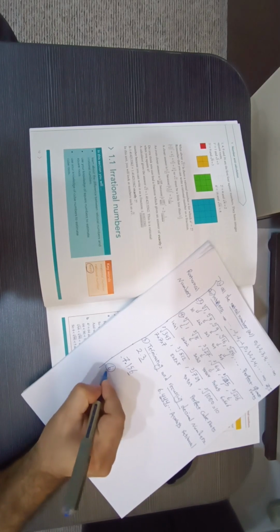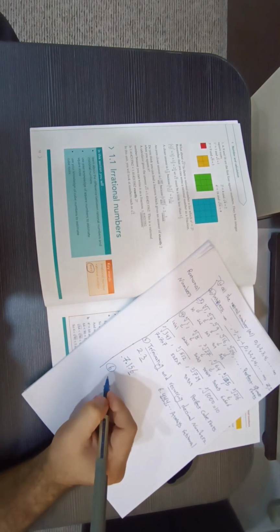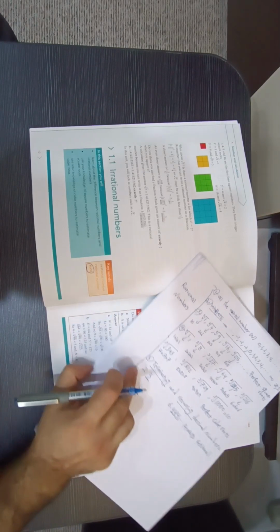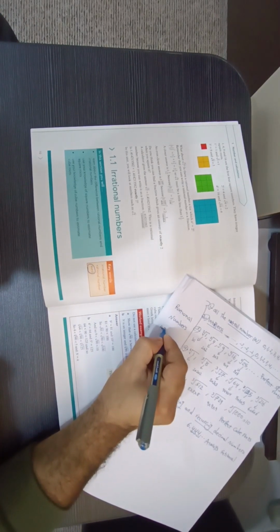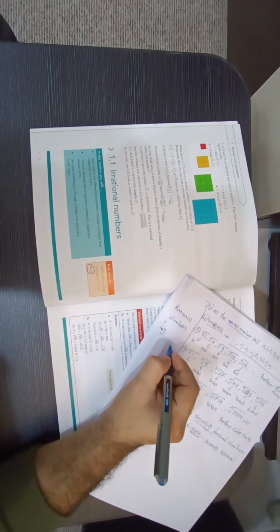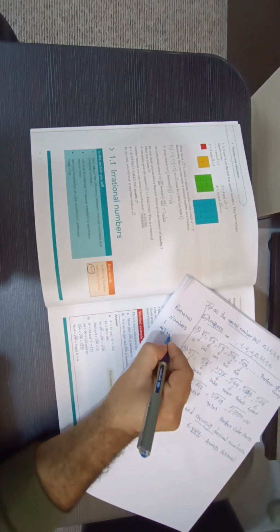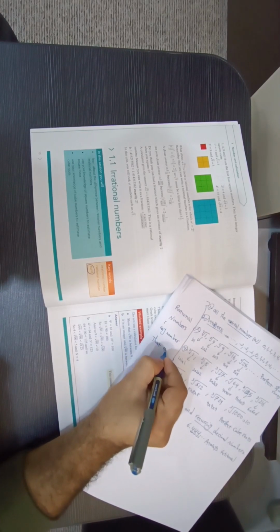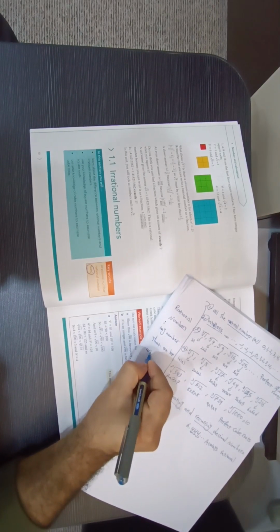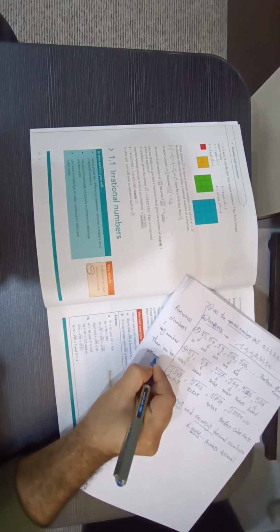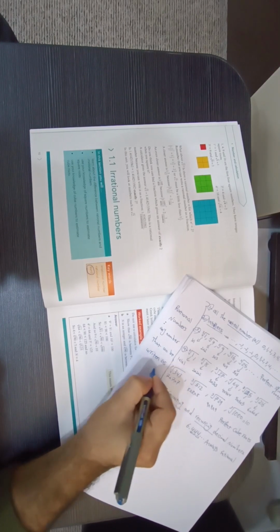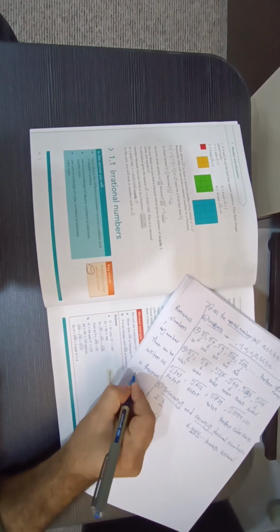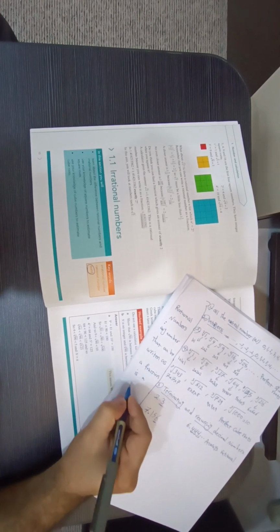What about the types of rational numbers? According to the definition of a rational number, any number that can be written as a fraction is a rational number.